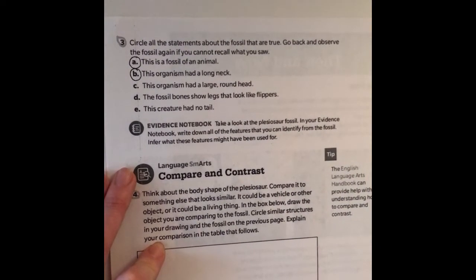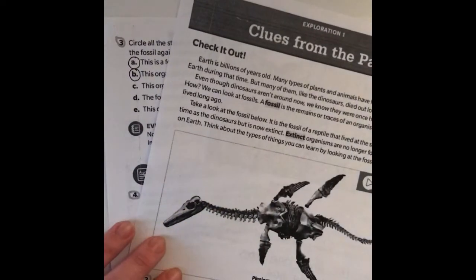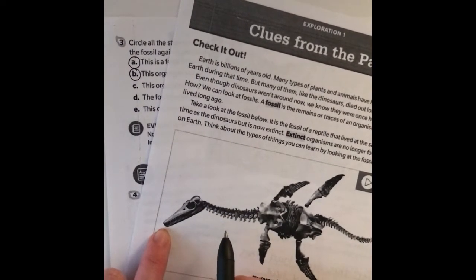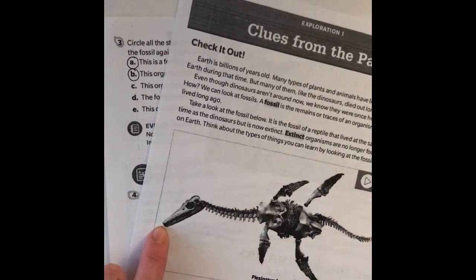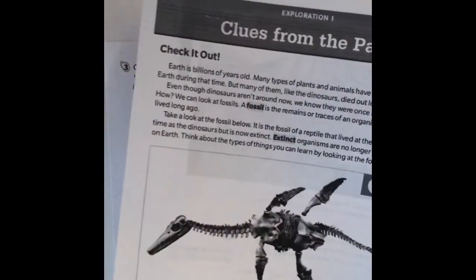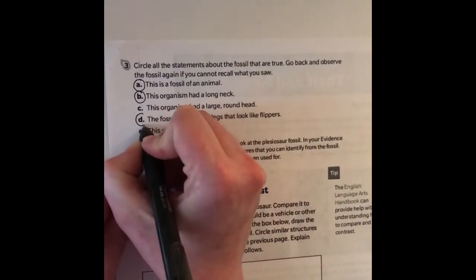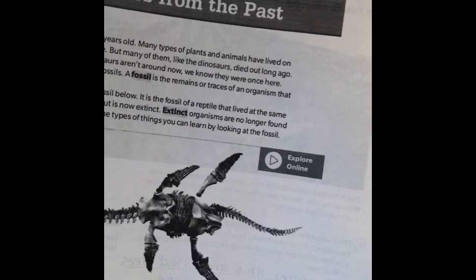C, this organism had a large round head. I didn't pay too much attention to its head, so I'm going to go back and look at it. And the word round sticks out to me. When I look at this, I'm like, that is not a round head. That would be more oblong, like maybe an oval. It looks like it's pointed in the front, kind of like a beak. So I'm going to say no, that's not true. It didn't have a large round head. Its head actually looks a little bit small too in comparison to its body. D, the fossil bones show legs that look like flippers. Yes, that was one of my other observations. E, this creature had no tail. It does have a tail, so that is false.